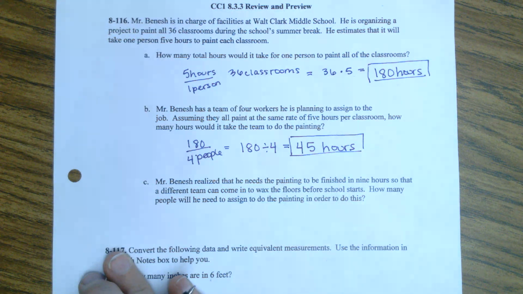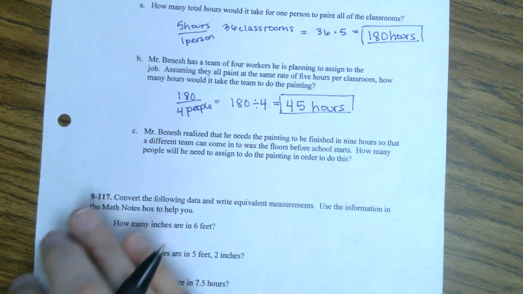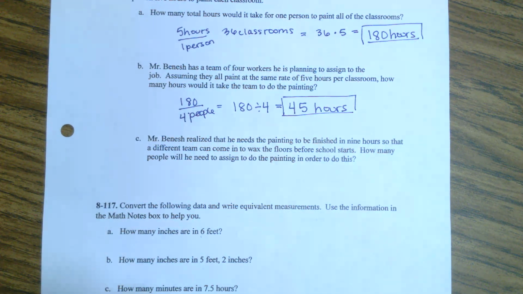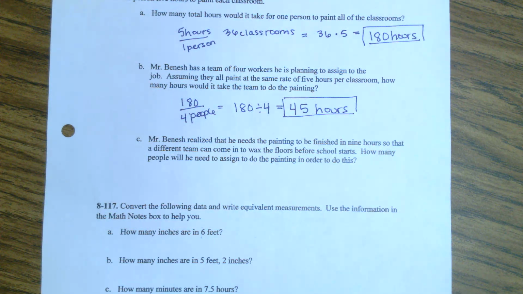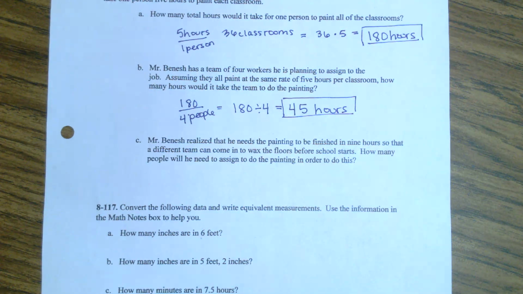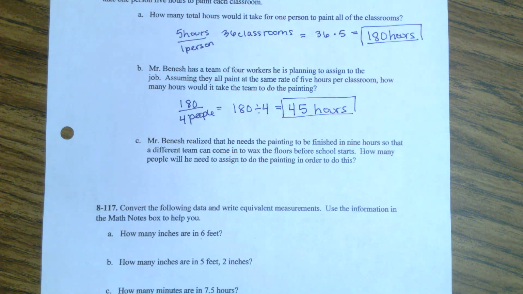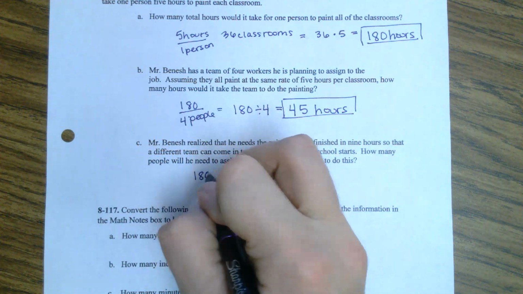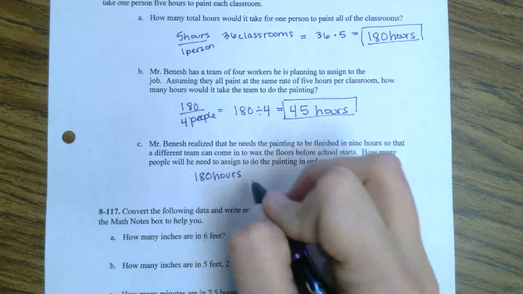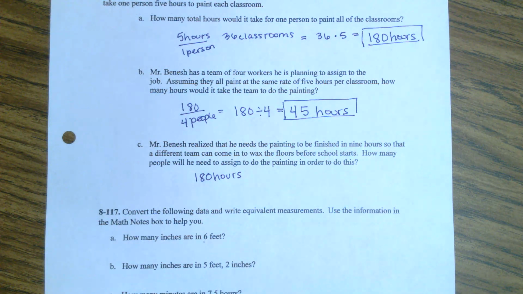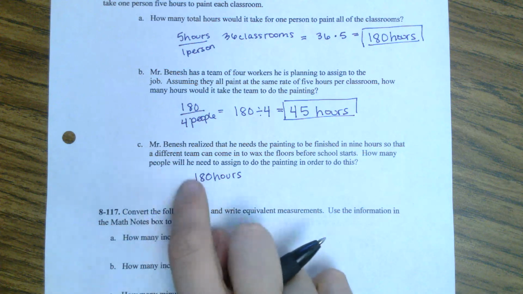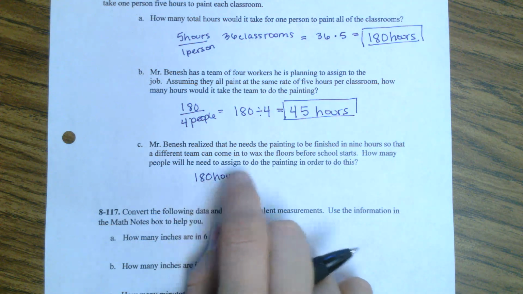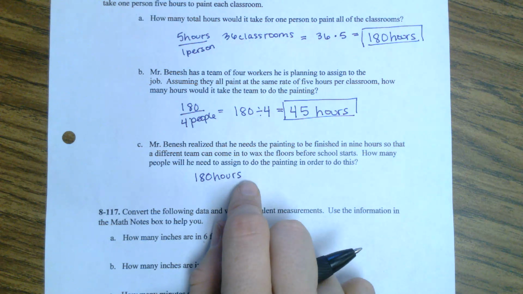Mr. Benesh is realizing that he needs the painting to be finished in 9 hours, so a different team can come in to wax the floors before school starts. How many people will he need to assign to do the painting in order to do this? So I still want to go back to this 180 hours for one person. Okay. I need to go from 180 to 9.